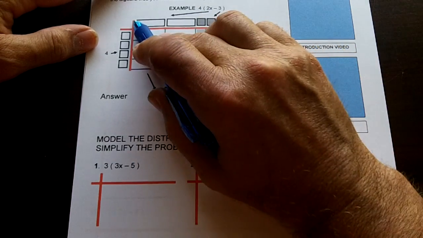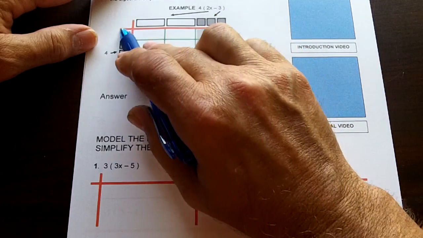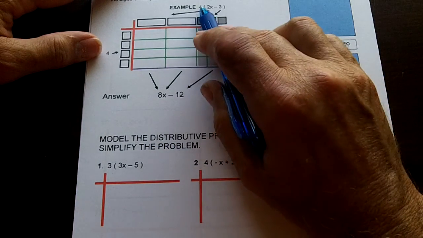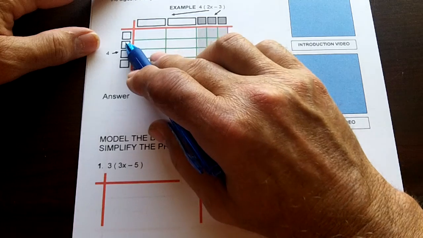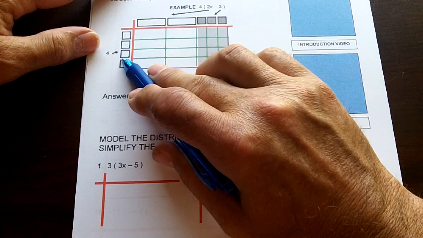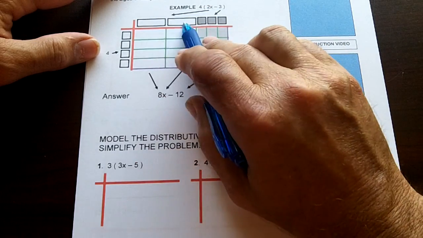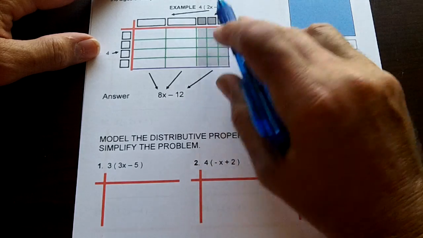So what we're going to do is draw a multiply grid. Those are the red lines, and these are done for you on all the problems. Then we're going to put this term to the left. To model 4, we're going to draw 4 open squares. If this were a negative 4, I'd have 4 shaded squares. Then we're going to take our 2x and put it right here. Those are the 2 rectangles. And then we have minus 3, which is 3 shaded squares.